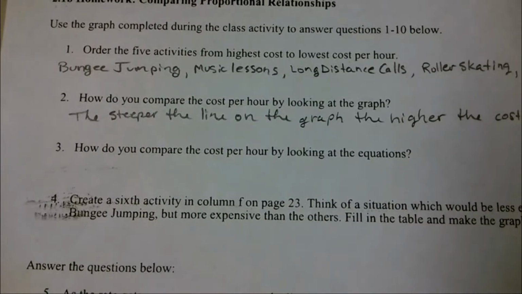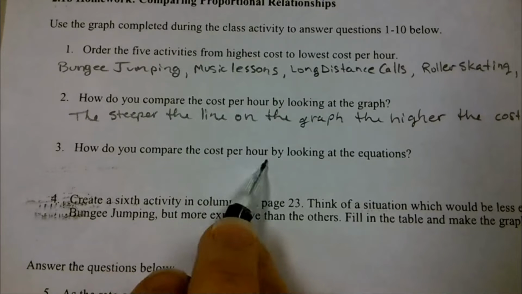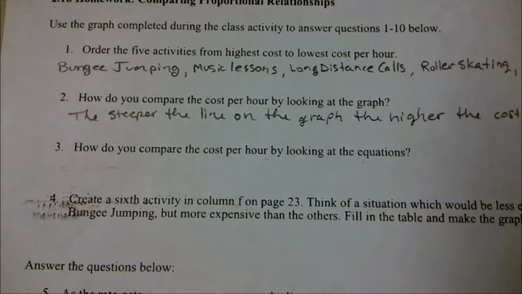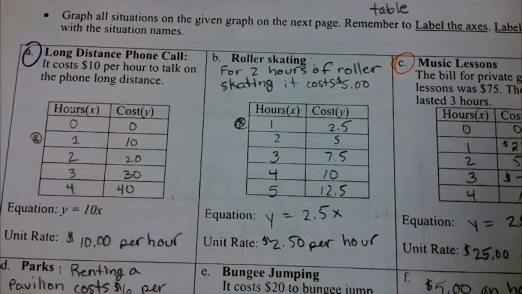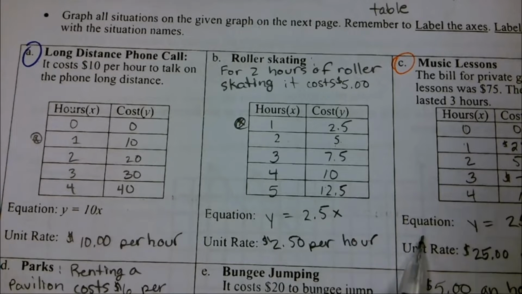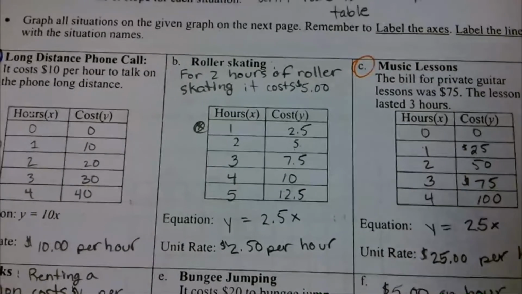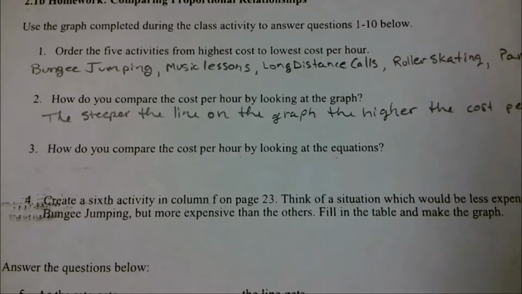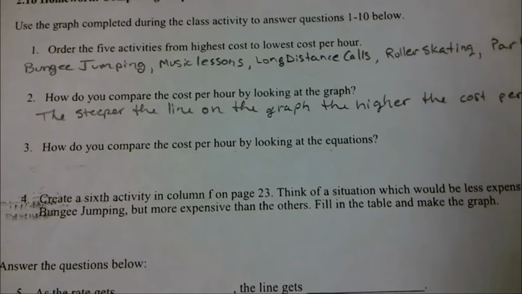Question number 3. How do you compare the cost per hour by looking at the equations? Okay, so in your table that you did in class today, these are the equations that they're talking about. So you have to refer back to page 23 and all of the equations that you already wrote down. By looking at the unit rate, you can compare which one costs more per hour. The greater the unit rate, the more expensive per hour.